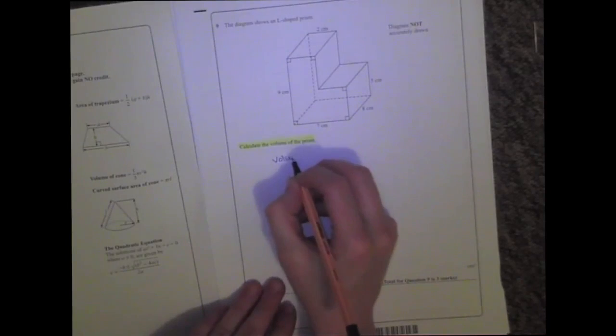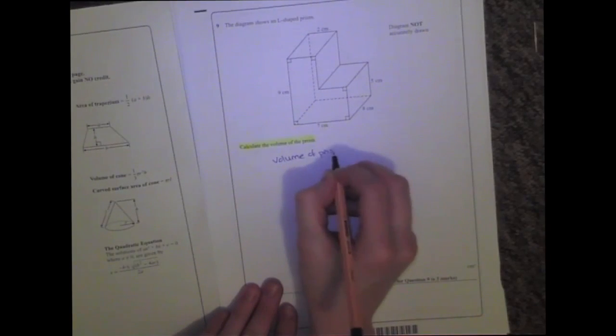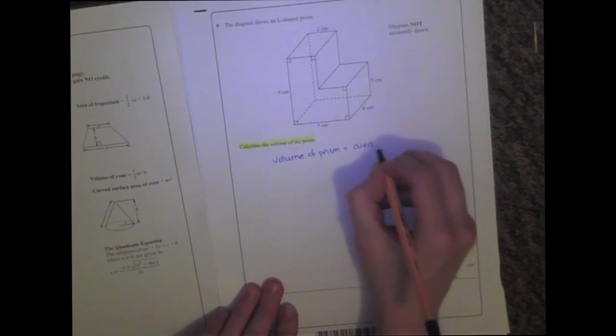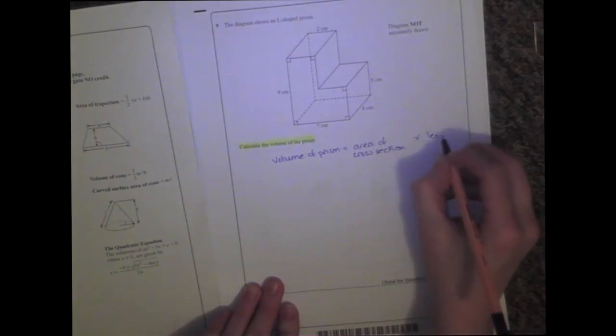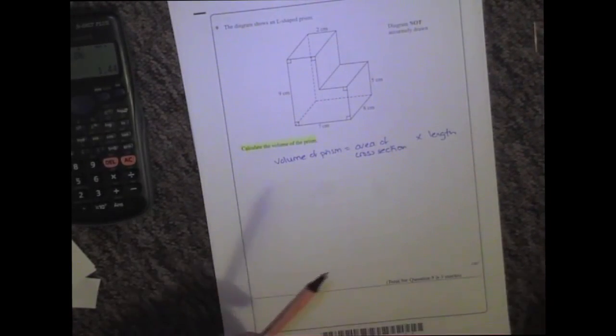So I'm just going to write that down. So volume of prism equals area of cross-section, and that's times length. That's me making it very clear that I know exactly what I'm doing. So there are a number of different ways that we can go about doing this, but I'm going to start by finding the area of the cross-section just like it tells me to.